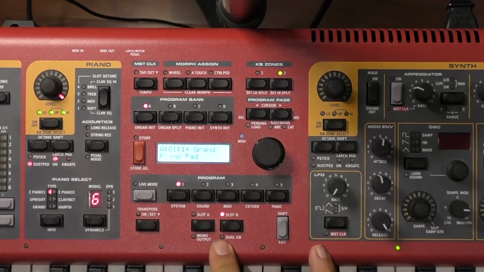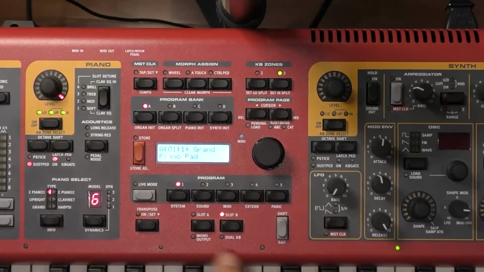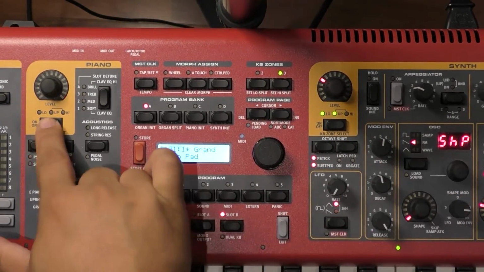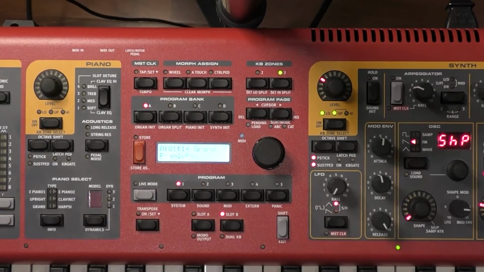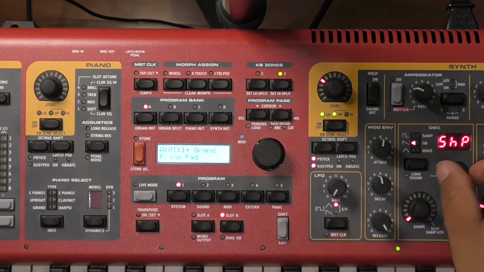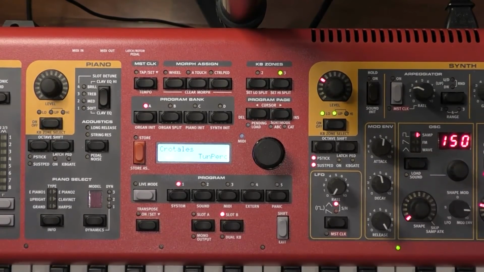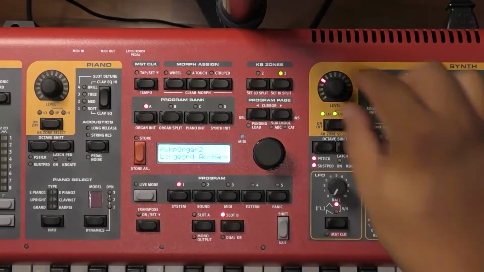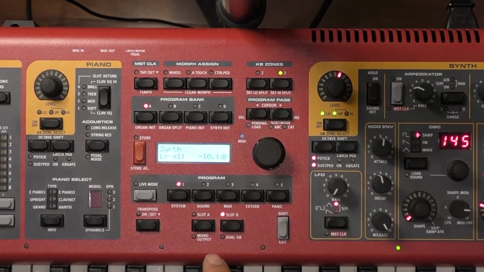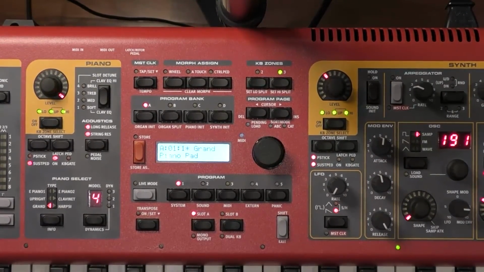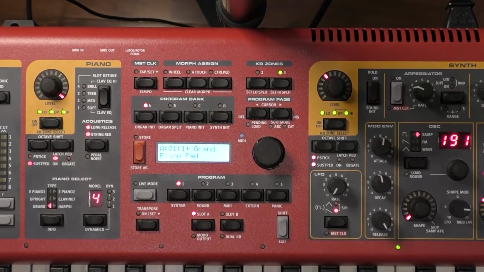So if I have an electric piano or a different synth sound, or if I just want a different synth sound, if I change that, I can actually go from my piano pad, switch it over, and then I'll get my synth sound.